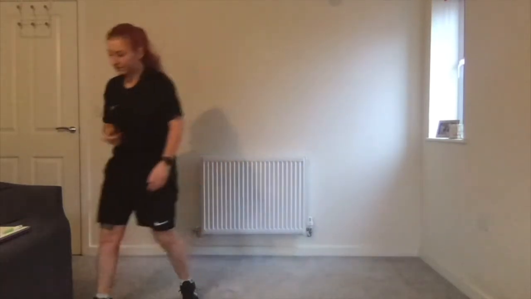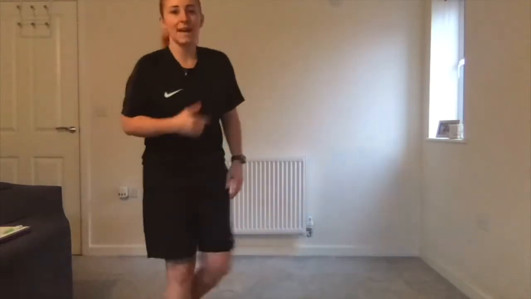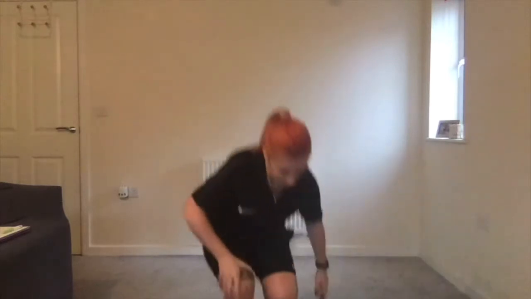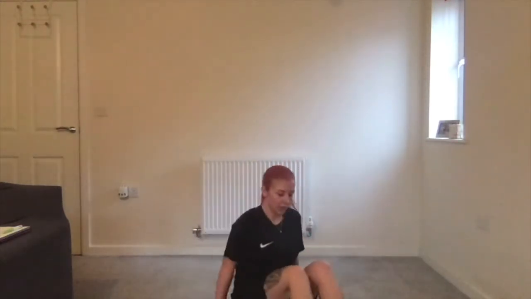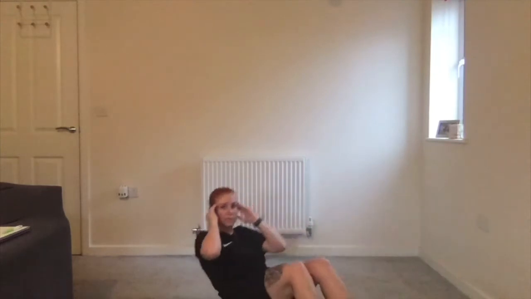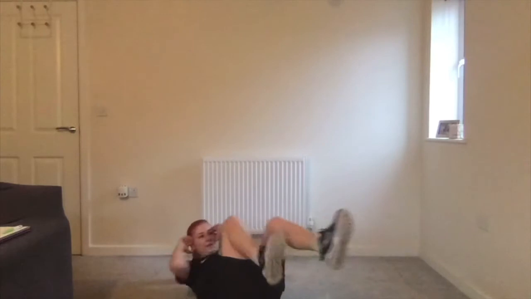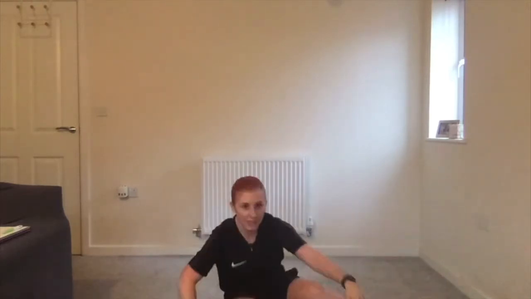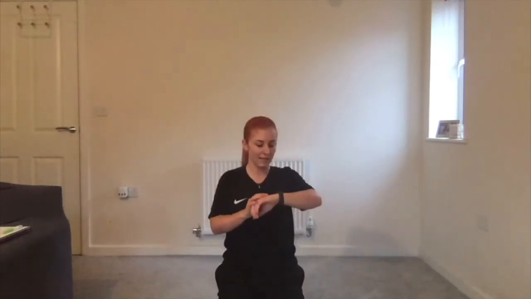30 seconds rest. What we're going to be doing next is some ab bicycles, okay? So what that means, we're going to be like this. I'll go at an angle slightly. What we're going to be doing is we're going to have our hands on our head like this, trying to touch our knees to our elbows. So that will look a bit like this. That's what I want us to do. Okay? So, let's get ourselves ready.